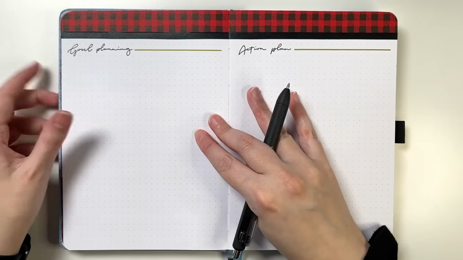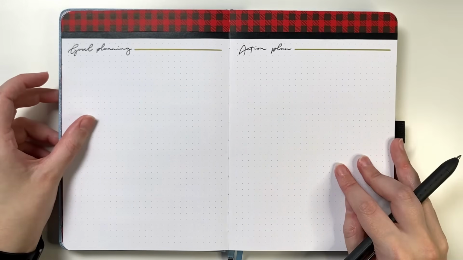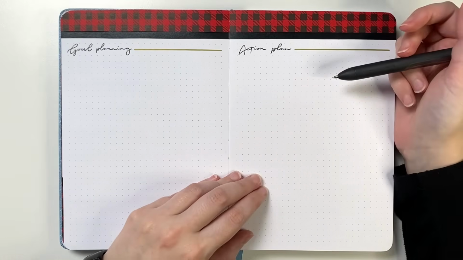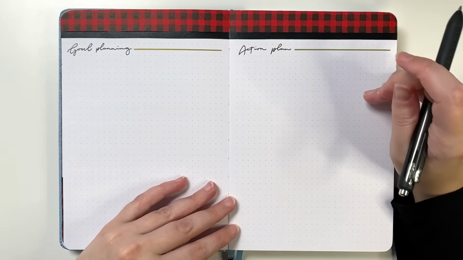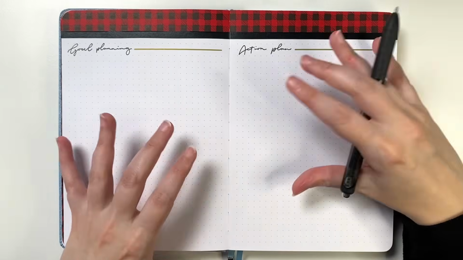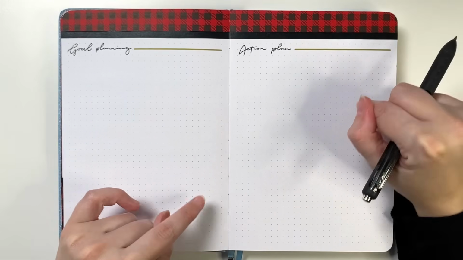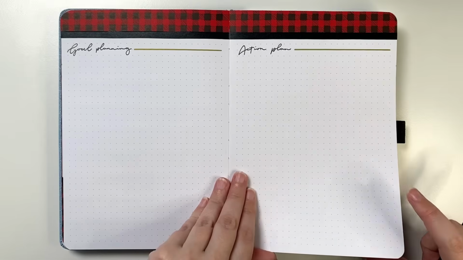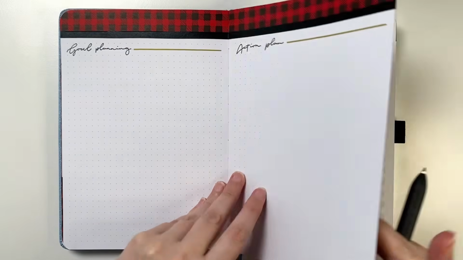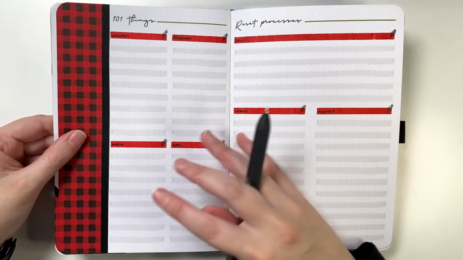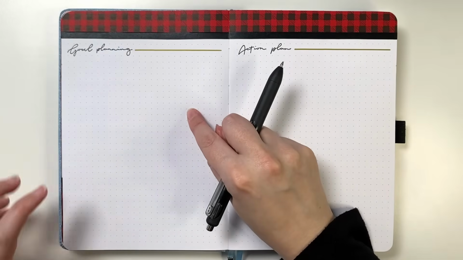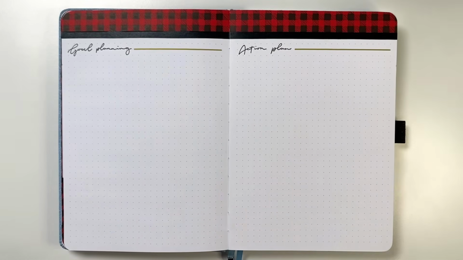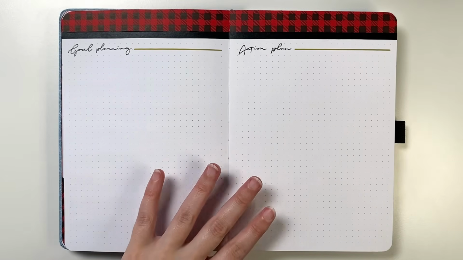Flipping over though, we have my goal planning and action plan. Now, initially for the first third, quarter, whatever of the year, I was only going to have 2 goals. One of them was going to be summarized in here, and the other one was going to be working on my 101 things list. So that was going to be kind of summarized here. Now though, I've actually decided I have a fair few more goals, so I ended up doing my goal planning in my brainstorming book. So I'm not really too sure at this stage how I want to use this.